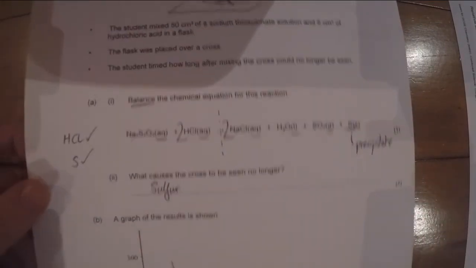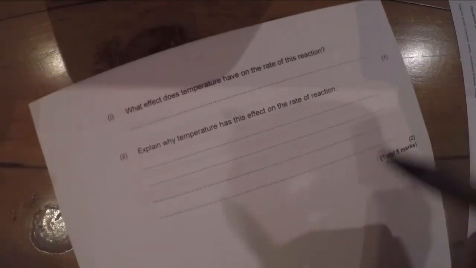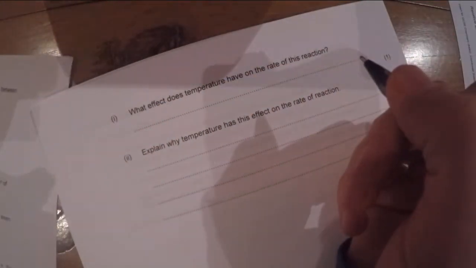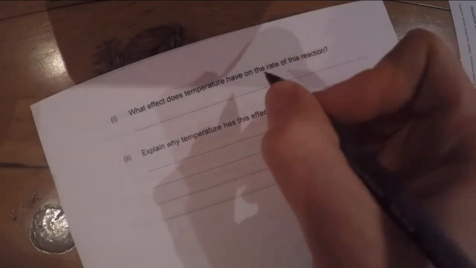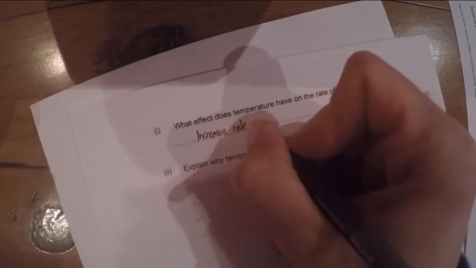Let's go on to the questions. What do the questions ask me? Oh, the question asks me, what effect does temperature have on the rate of reaction? So the temperature I have on the rate of reaction, well, I can't just write, which would be tempting, would be to say increases rate of reaction.